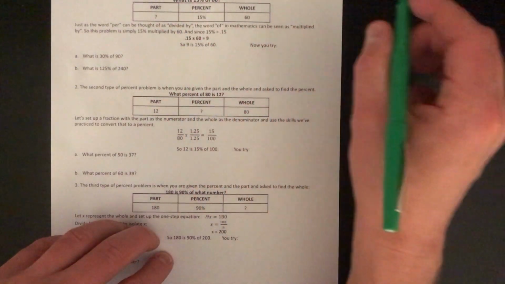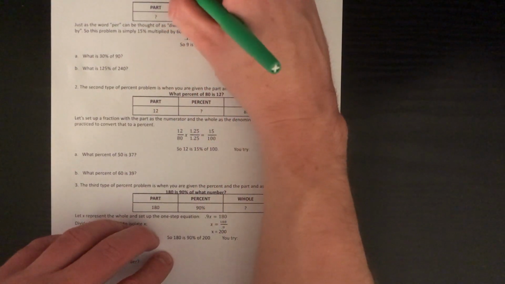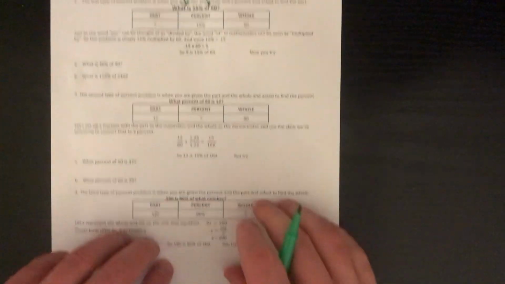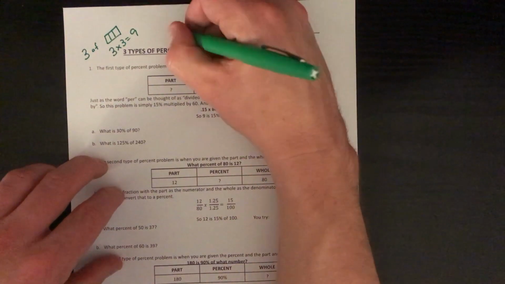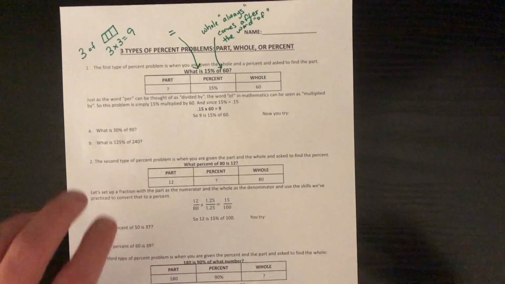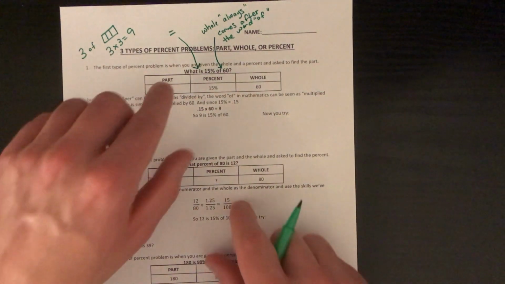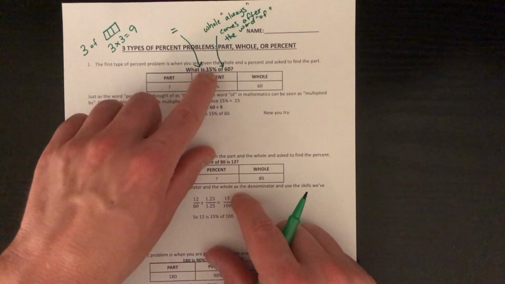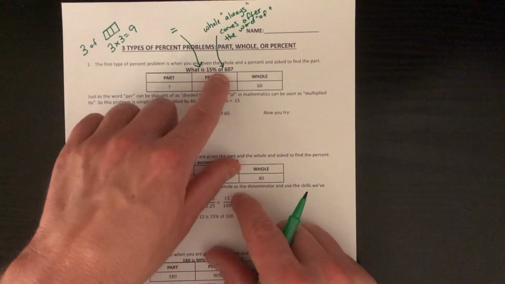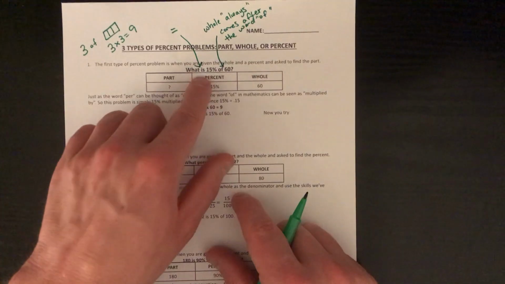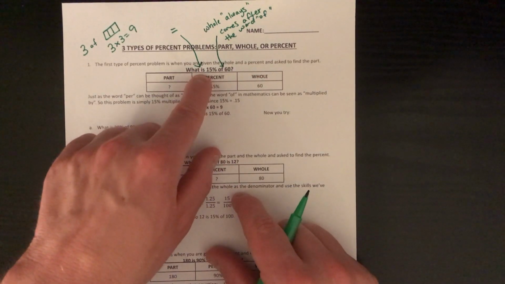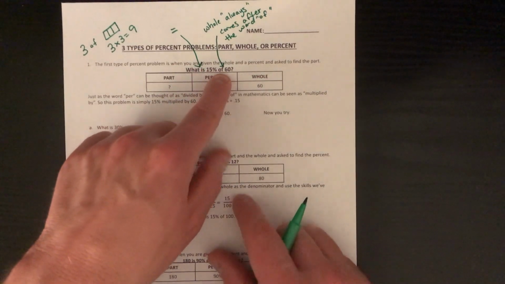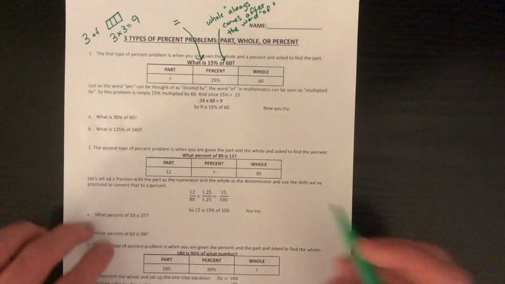The last thing I want you to remember is that the word "is" is just mathematical speak for an equal sign, right? If something is something, then it equals that thing. And so I'm reading this as what equals 15% times 60, right? Where it says "is," I thought of as equals, and where it says "of," I thought of as multiplication.